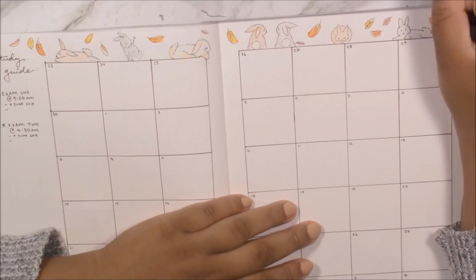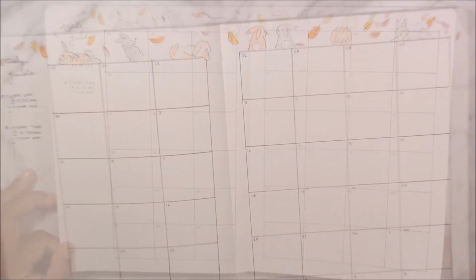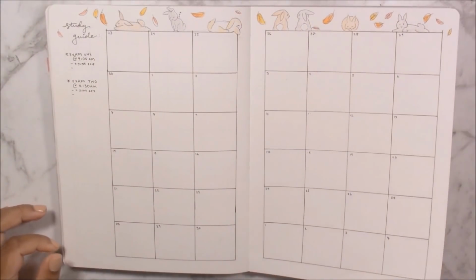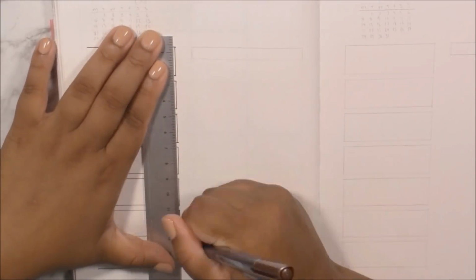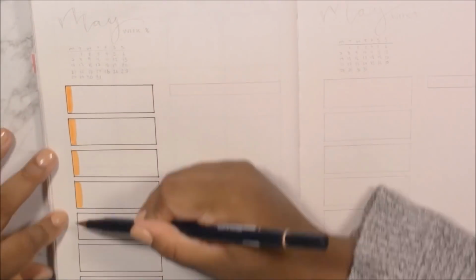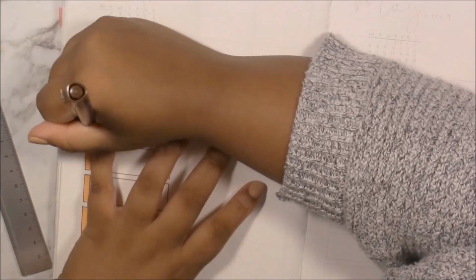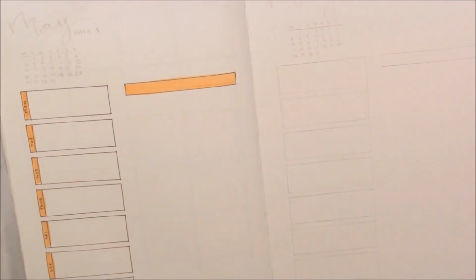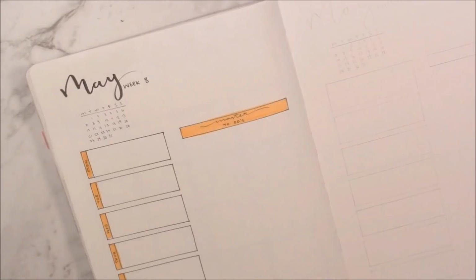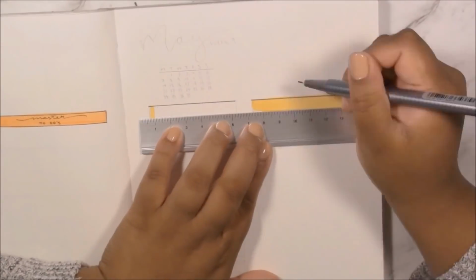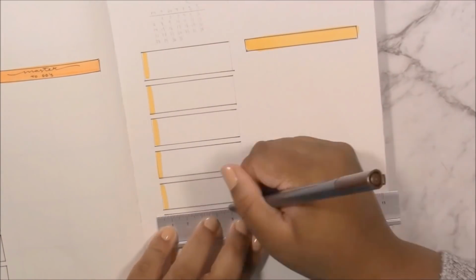So yeah, after that I am moving on to my weekly spreads, and for my weeklies I'm only going to be setting up 2, and I'm going with a totally different type of weekly spread. I am making a little section for Monday to Sunday, and for that I will only be listing my top priority stuff or main things that I have to do, and then on the other side a master to-do list, so I can just sort of work on it throughout the week and be able to create a long to-do list and break everything down. And then I'm doing the same for the other side.